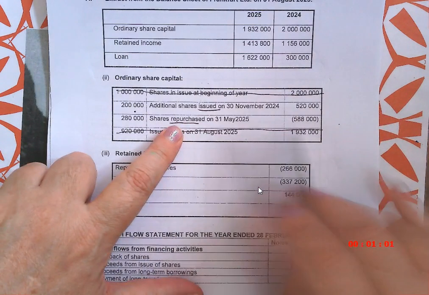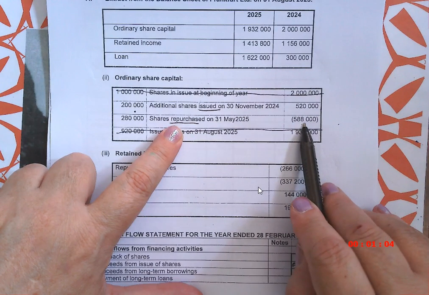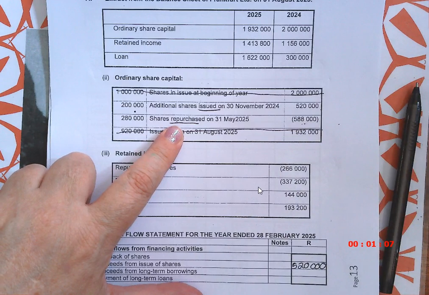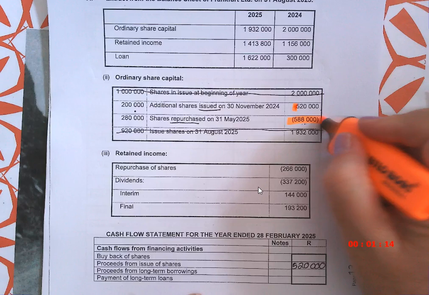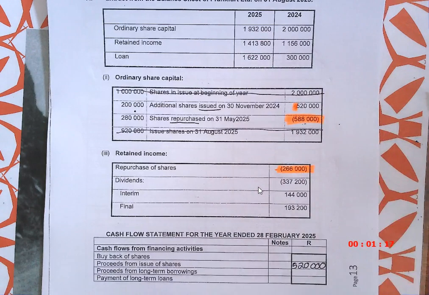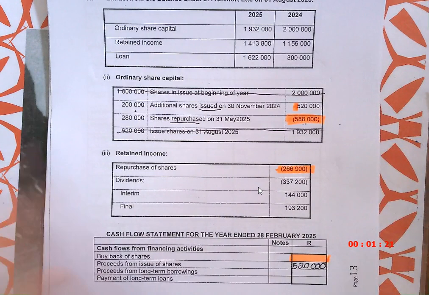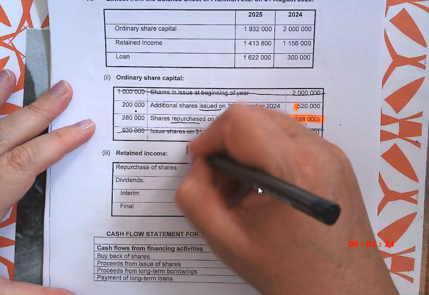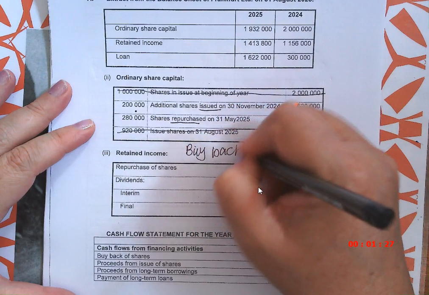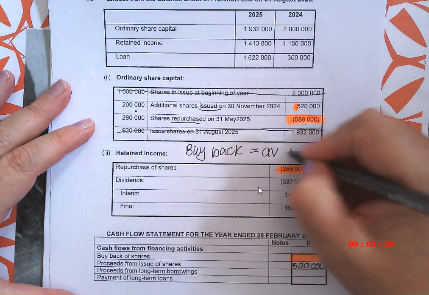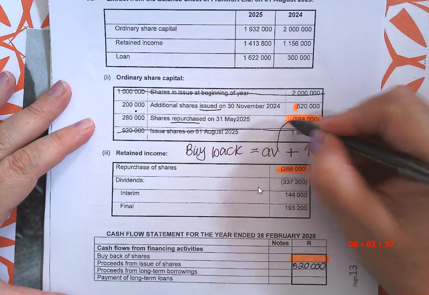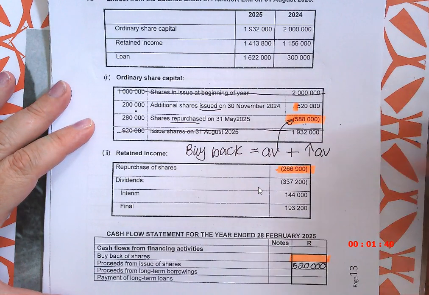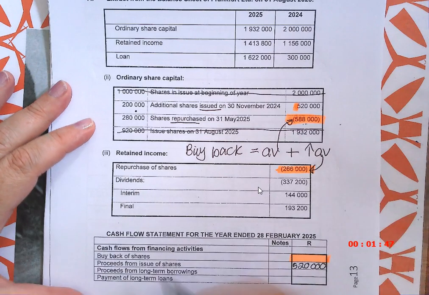Remember, when we repurchase shares, is that the total price we pay for it? No, this is the average price. The total price I will find if I also go look at the repurchase of shares in the retained income. You see that? Because the total buyback price I must do with the average price and the above average price. In other words, the price that I get in the ordinary share capital and the price that I get in the retained income. Does that make sense to you?